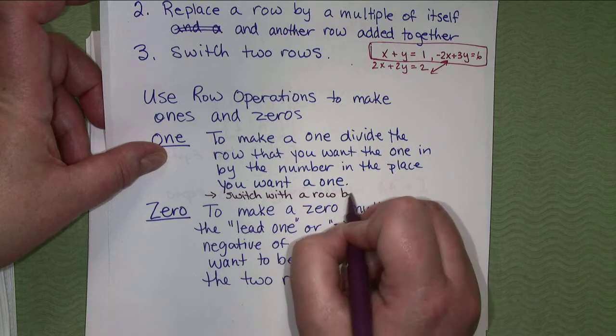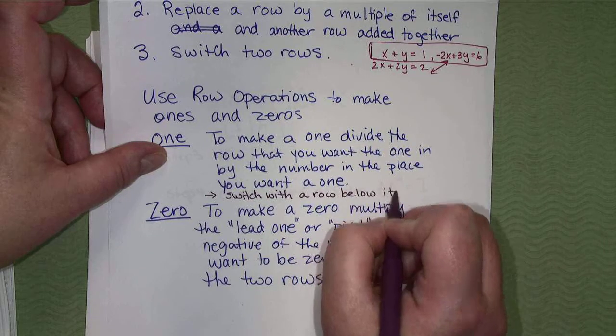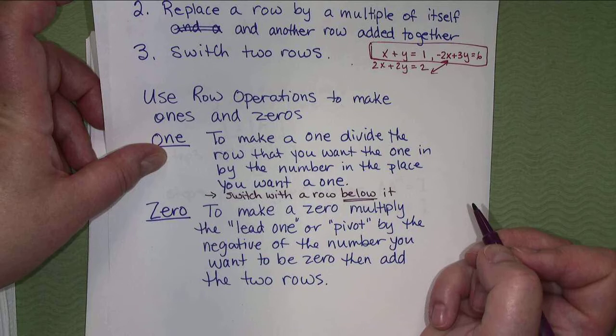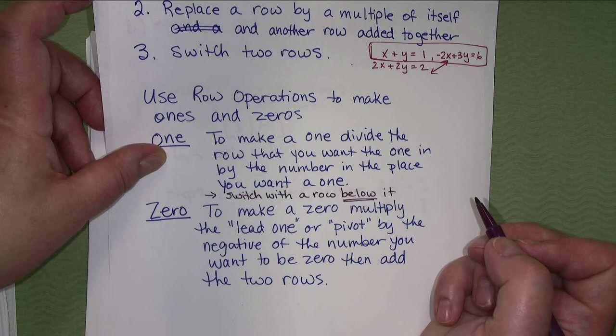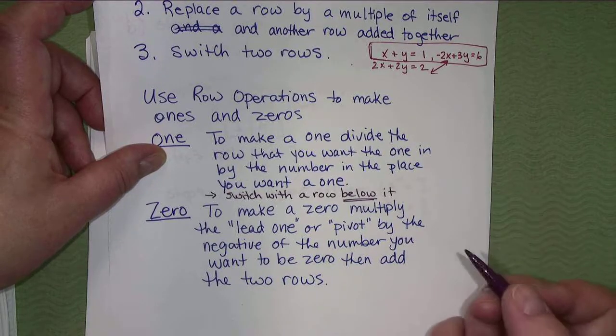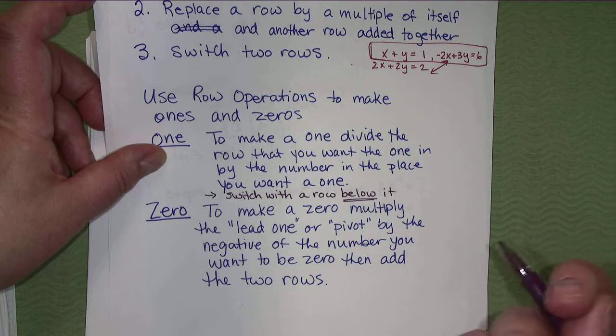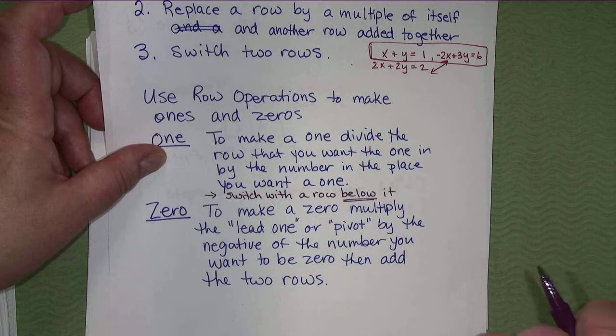Below it is really, really important, okay? Because once we fix the top row, we don't want to switch it down to the bottom and then have to start over again, okay? So you can always switch rows. It's legal to switch rows at any point, but when you're doing a row reduction technique, you only ever want to switch with the row below it, okay?